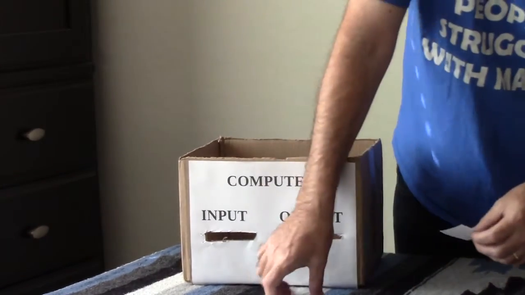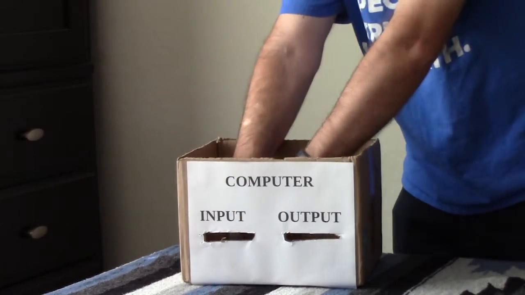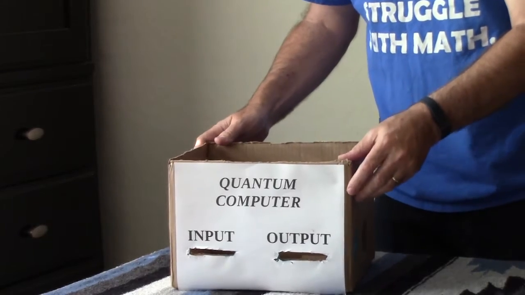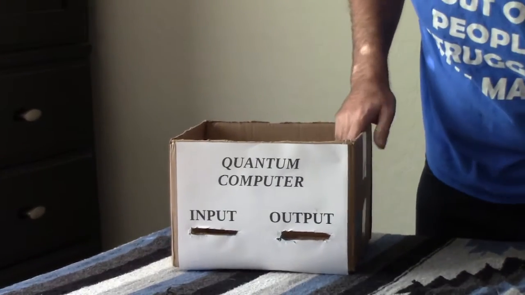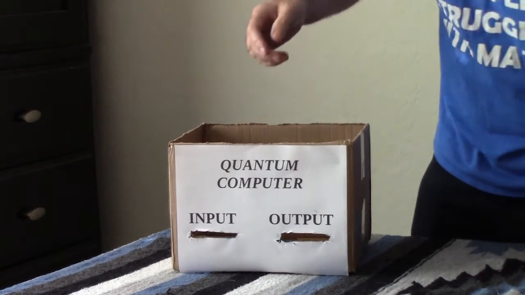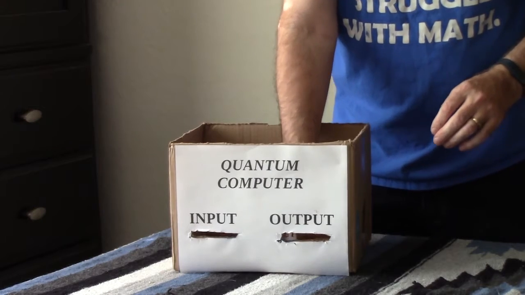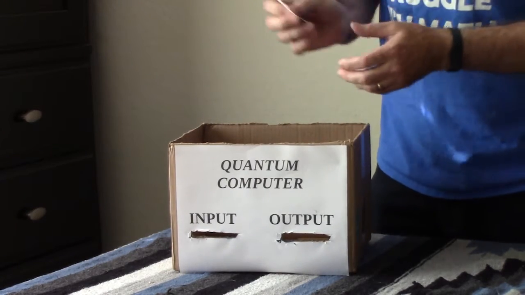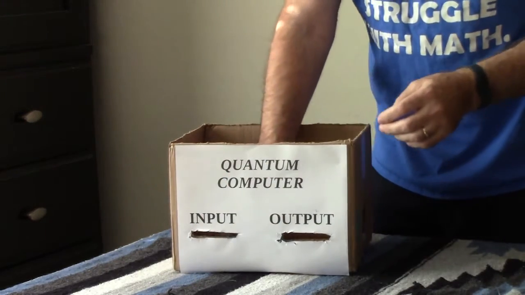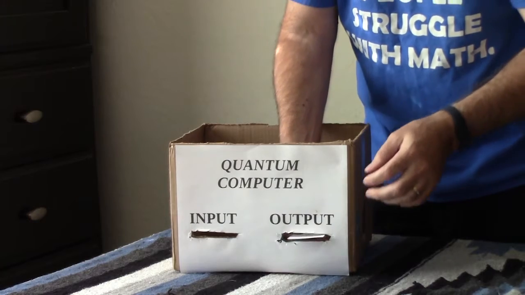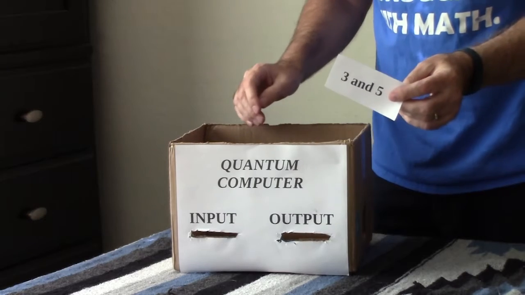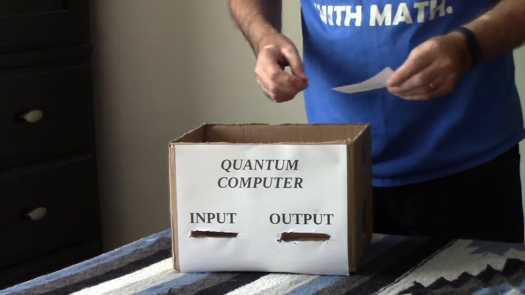Well, what about a quantum computer? Well, let's see. We'll get a quantum computer here. We'll get one around there. There you go. The quantum computer looks a lot like a classical computer as well. It also has an input and an output. And let's see if it works in a similar fashion. We'll take our 15 here, and we'll feed it into the input, and wait for it to do its calculations. And voila! We got 3 and 5 on the output of the quantum computer as well, factoring that number.